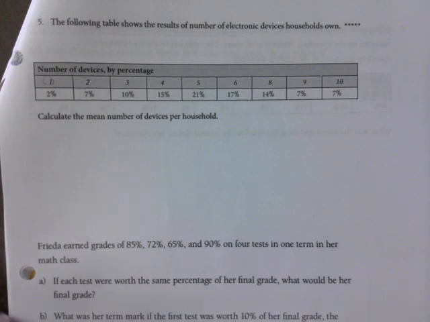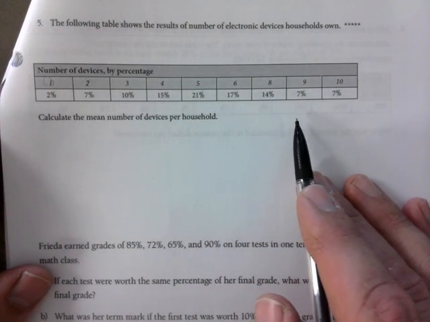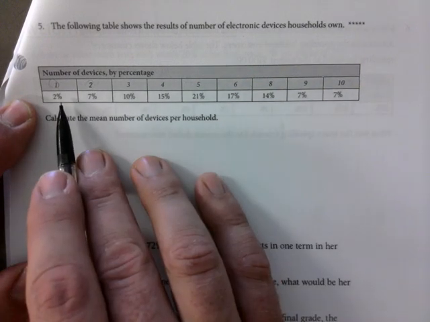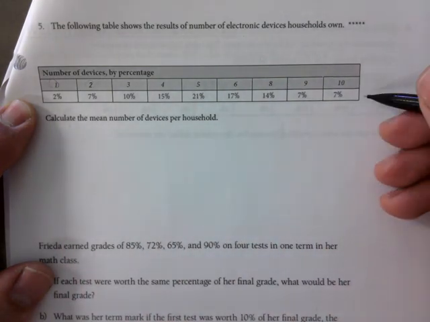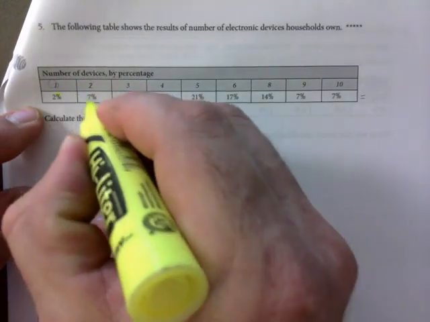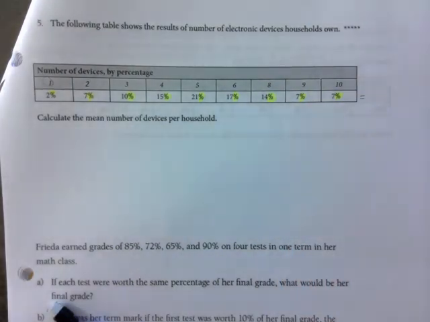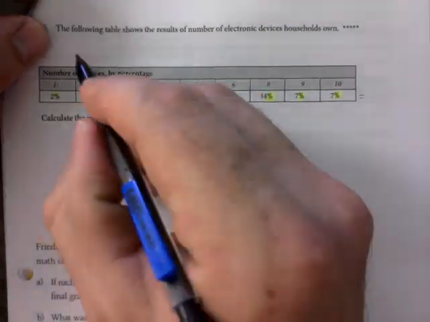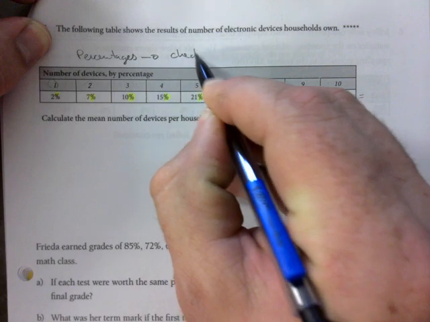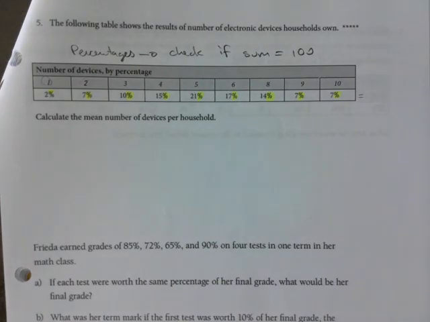It's a little different, right? You don't have the titles on the sides, but you do have 2 categories. Let's check if it's a percentage. Oh, percentage. I'm going to check if it adds up to 100. You can use your calculator. I'm just going to highlight the fact that it's percentage. I'm going to make a big note at the top. Okay, percentages. Check if sum is 100.